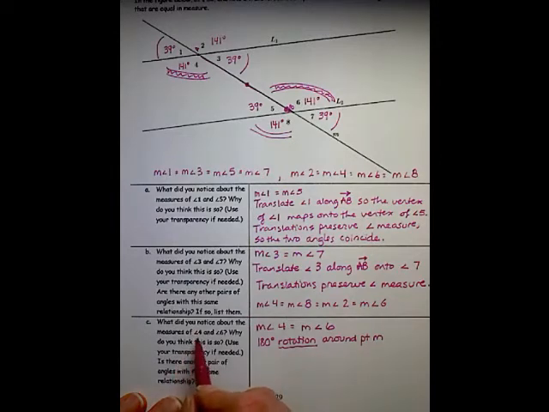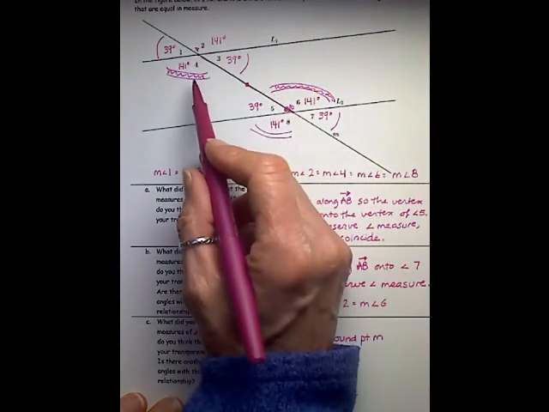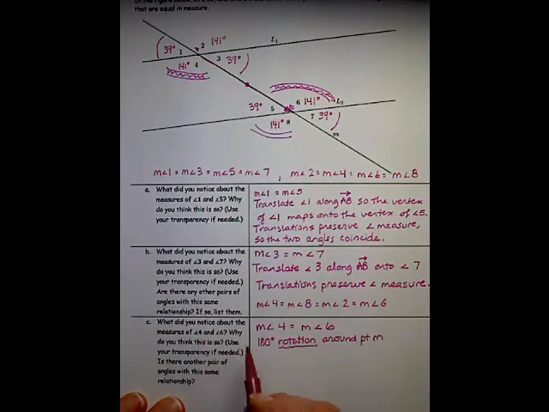Then what's the relationship between angle 4 and angle 6? Angle 4 and angle 6 are both interior angles, and they are on alternating sides of the transversal. So angle 4 and angle 6 are called alternate interior angles.